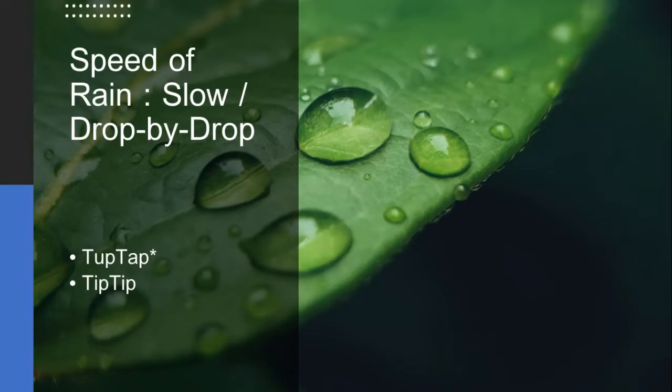When, let's say, a soft object like a flower falls from the tree on the ground, the soft sound it makes is also called tup tup. So tup tup can be used for falling objects other than the rain, so it's more generic in nature, but tip tip is very specific for rains.